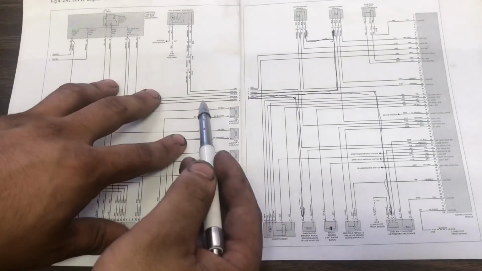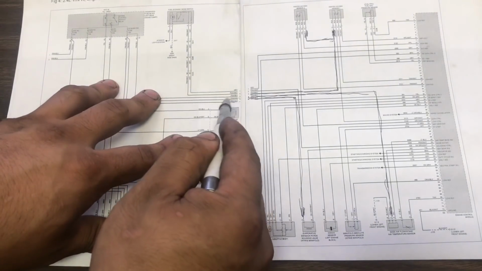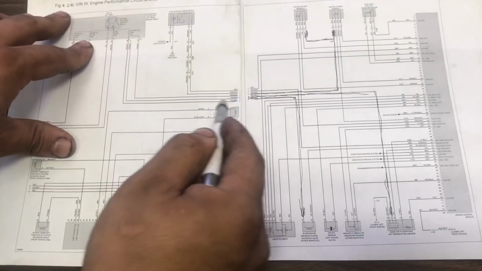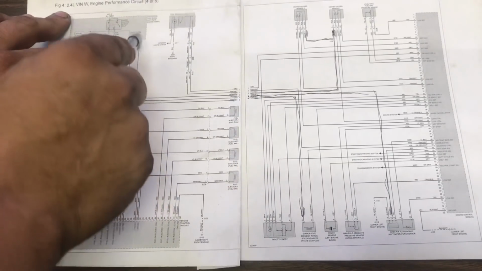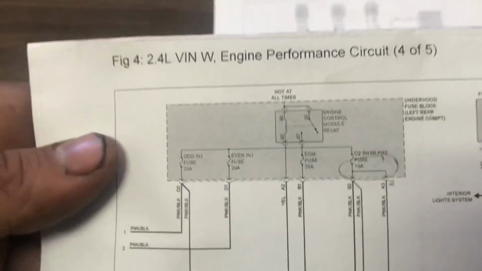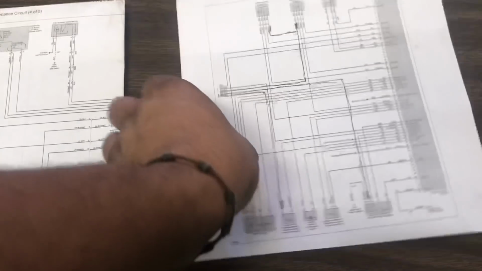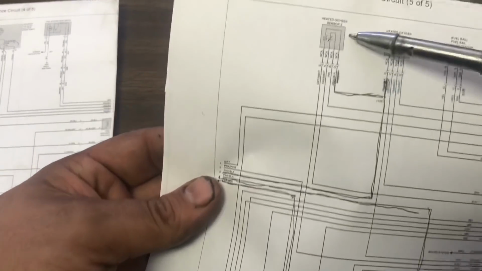But if we go to the next page, we have pink and black, pink and black, pink and black. And guess what they go to? They go to an actual fuse. If we look right there, it's the O2 sensor pre-fuse, pink and black, like I said. Next page, and guess what? They all tie into 1, 2, 3, 4.